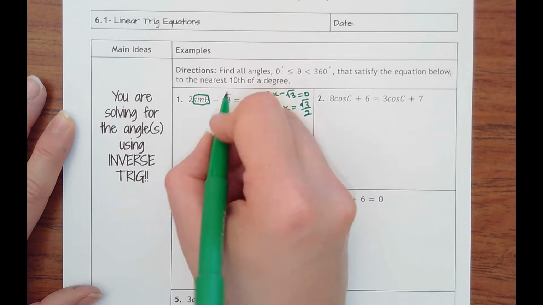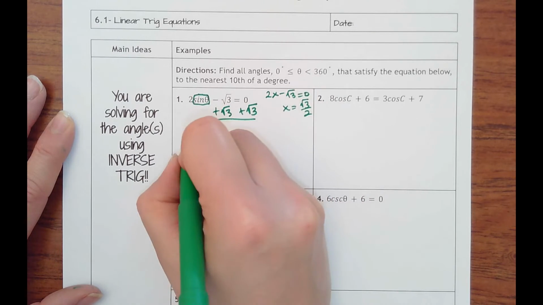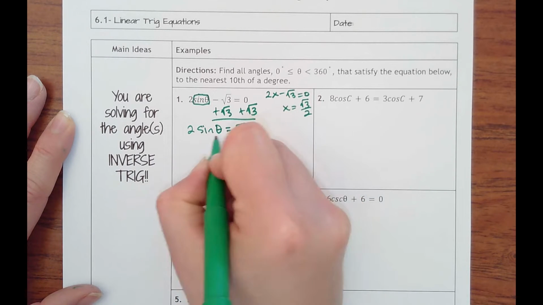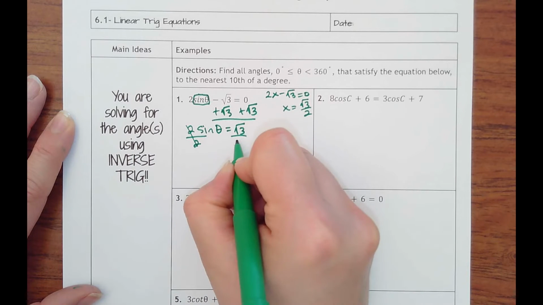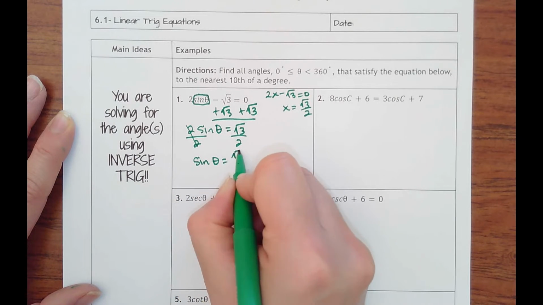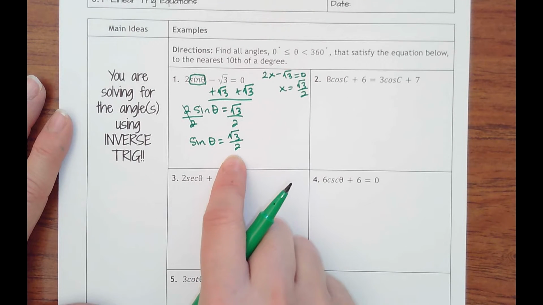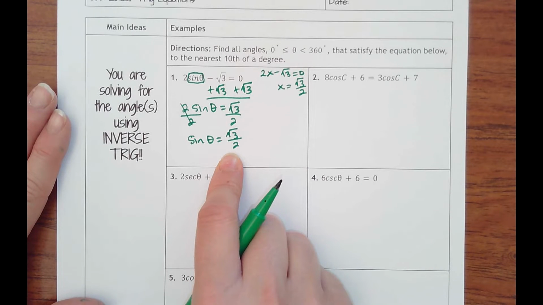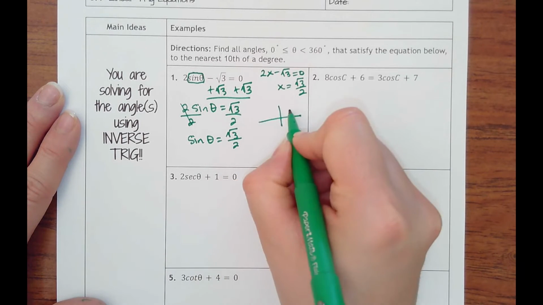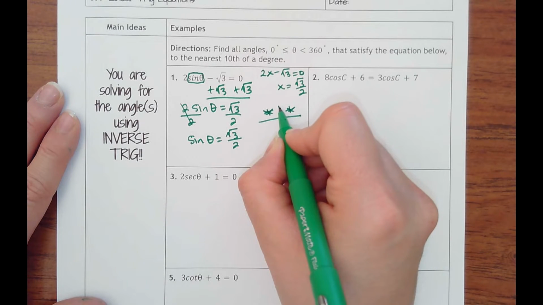So I'd add the square root of 3 over, and I get 2 times sine of theta equals square root of 3, divide away the 2. So sine of theta is square root of 3 over 2. So I'm asking myself, sine at what angle gets me a value of square root of 3 over 2? That's where sine is positive, so I know that is in quadrant 1 and 2, where the y's are going up.